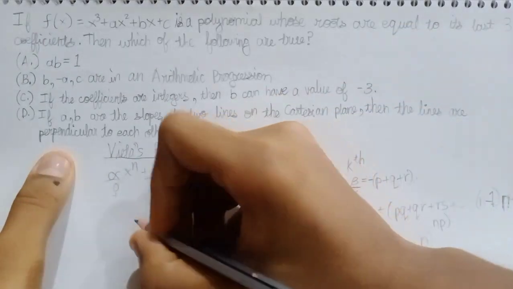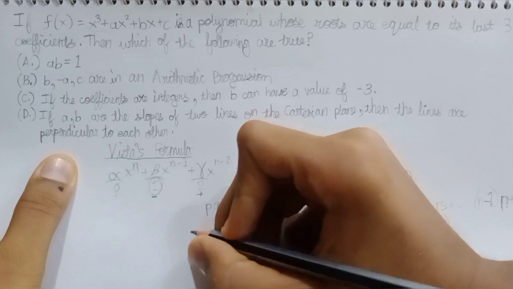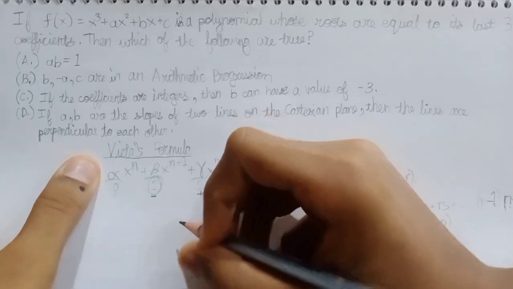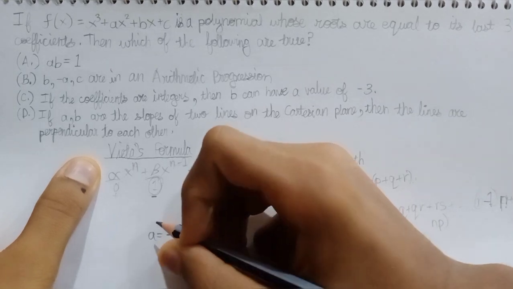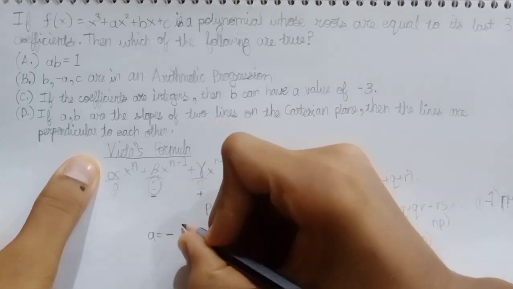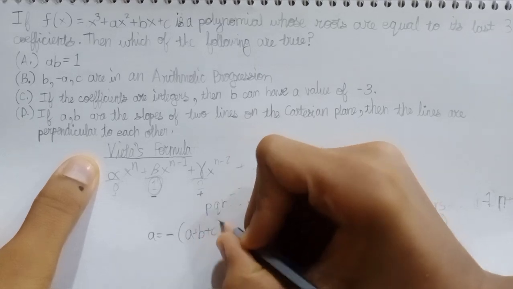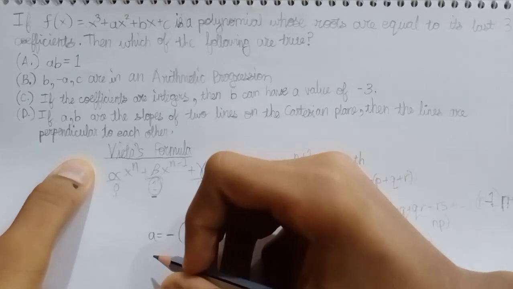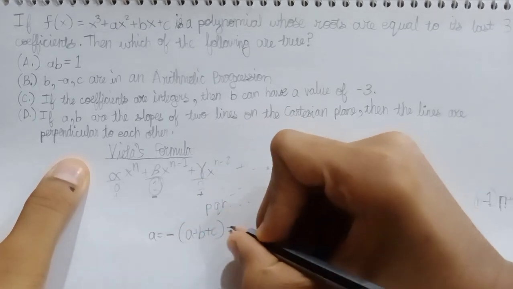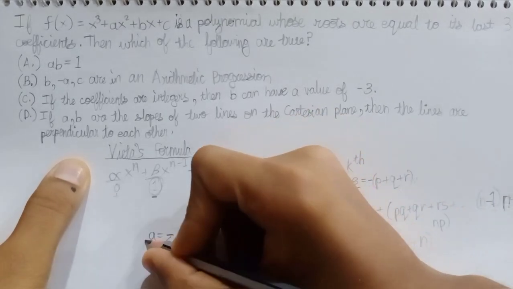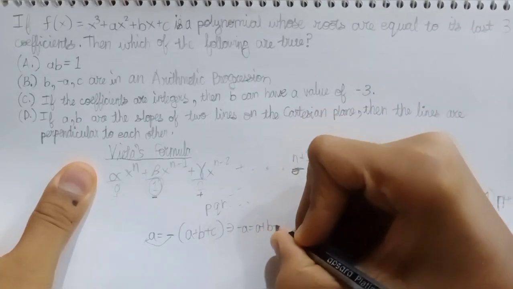Now, according to this question, the roots are a, b, c, and the coefficients are also a, b, c. So a is going to be equal to the negative, because it is the second term here, of a plus b plus c. Taking the negative to this side, I have minus a is equal to a plus b plus c.